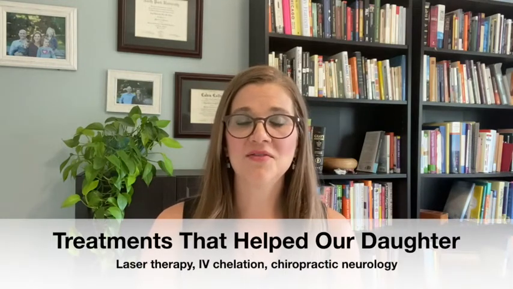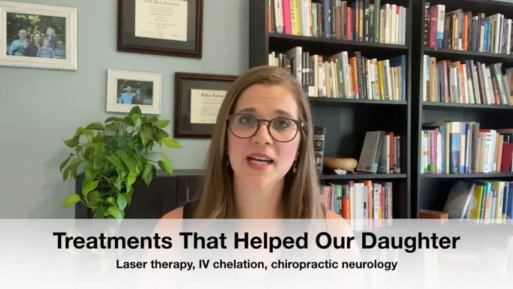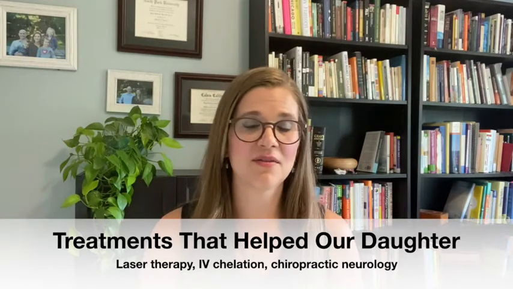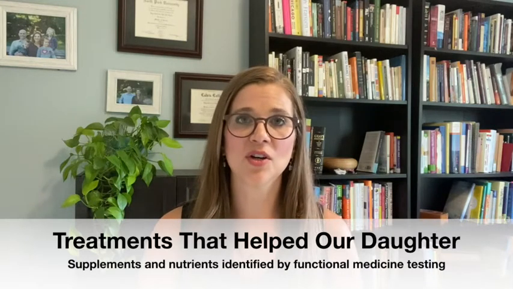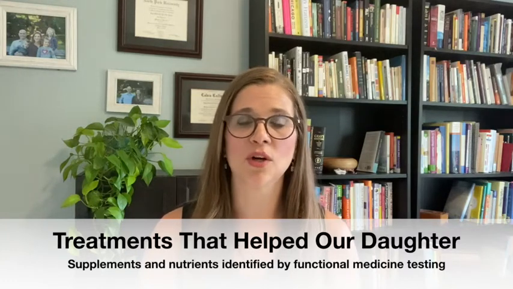A few of the things have been laser therapy, IV chelation therapy, so an intravenous way of pulling out metals from the body. We've also found our chiropractic neurologist to be invaluable, as well as various supplements and nutrients that we've given her based on testing that showed maybe she was deficient or had inflammation or a gut imbalance of some sort. So those are only a few of the methods that we have tried that have been super, super helpful and actually created long-lasting improvements for our daughter.